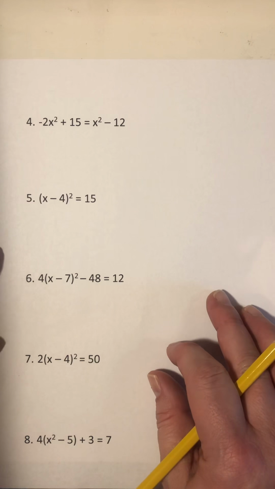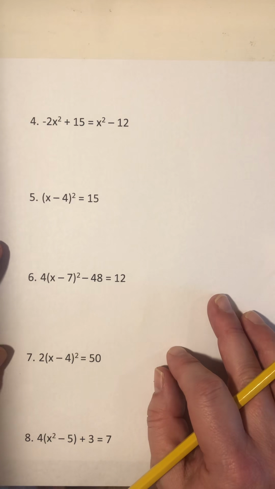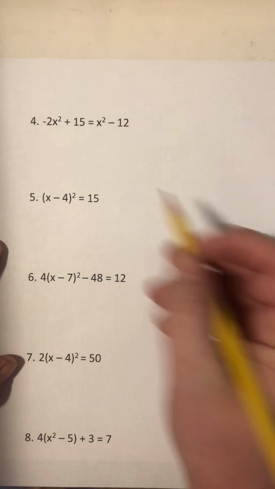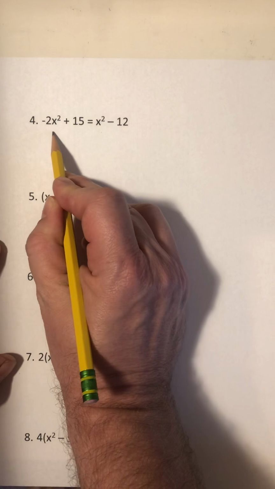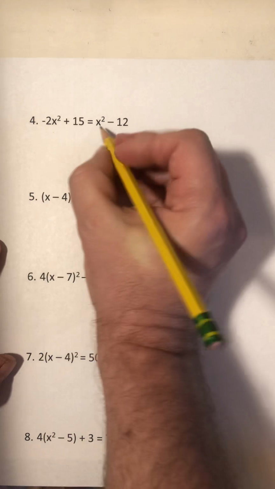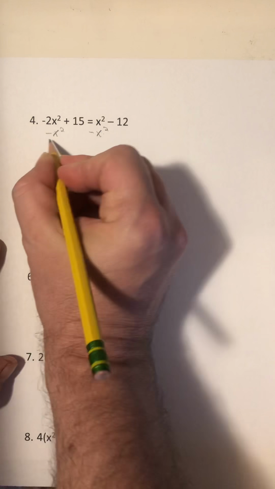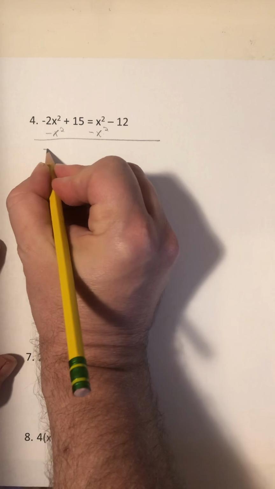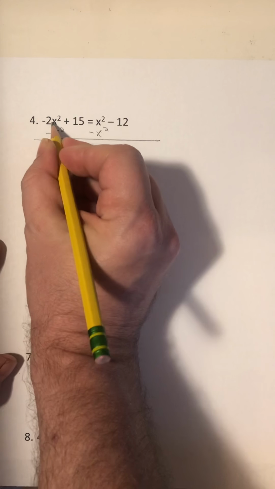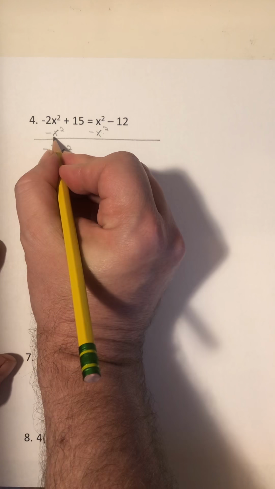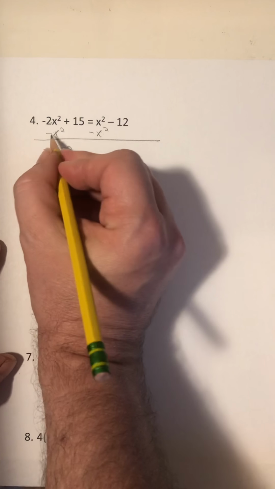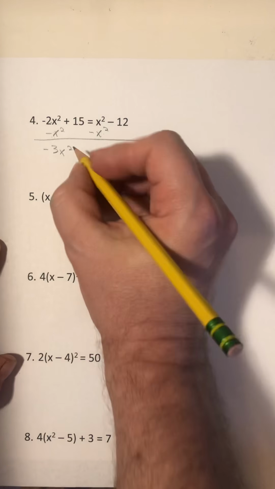Well, I still want to isolate the quadratic term on one side of the equation. So let's just go ahead and move it over here to the left-hand side, okay? So I can subtract x squared from both sides. That's going to leave me with negative 3x squared because negative 2x squared minus 1x squared gives me negative 3x squared.